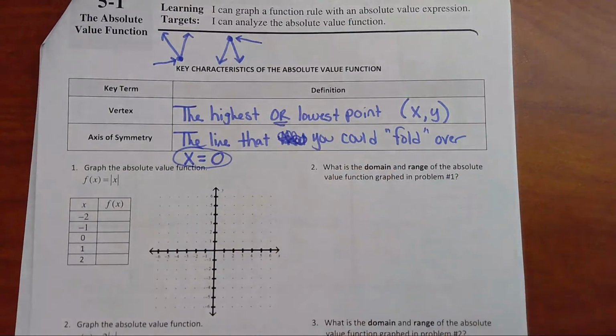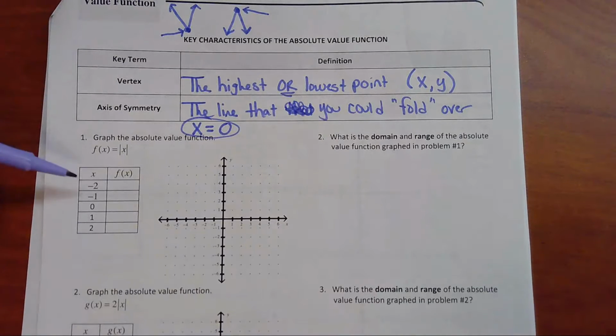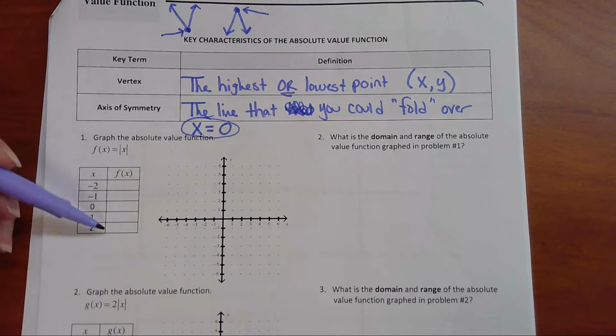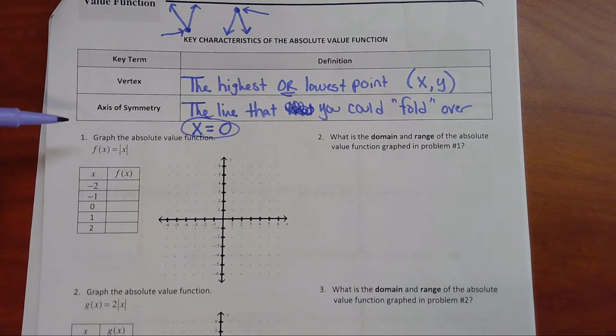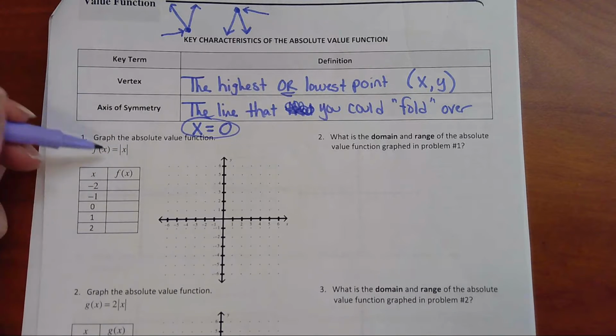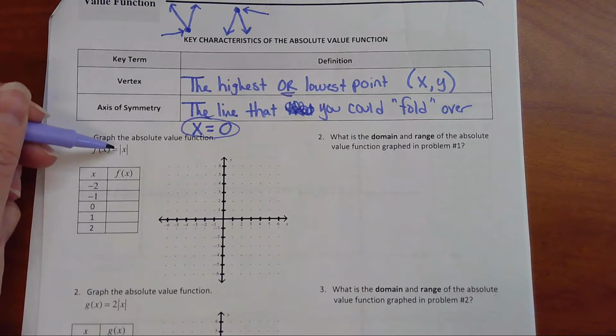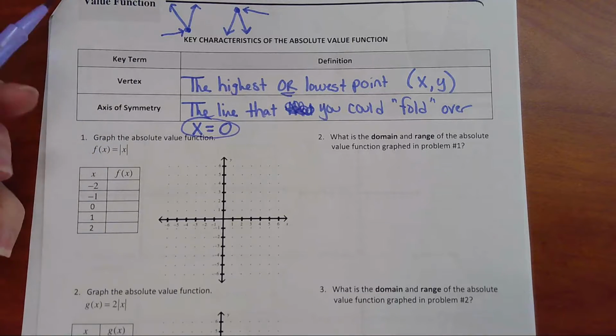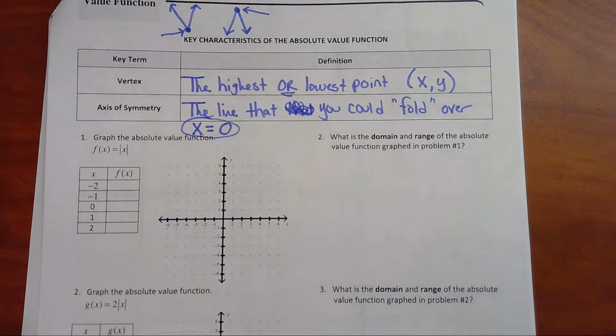Plugging in to Desmos is how you are going to find the values for your f of x here. So this is just a normal absolute value function. This is called your parent function. There's nothing being added or subtracted, inside, outside, or out in front. This is called your parent function. You're gonna hear me talk a lot about parent functions when we get to transformations next week.